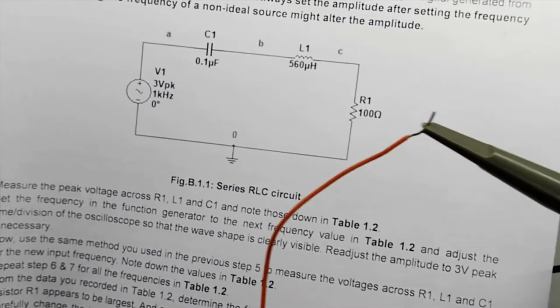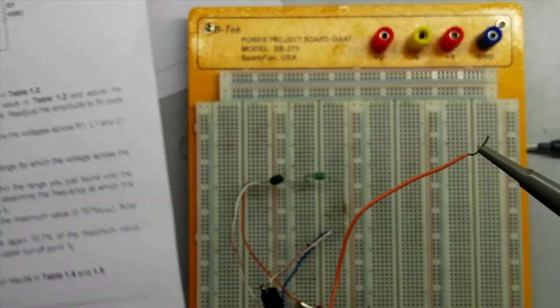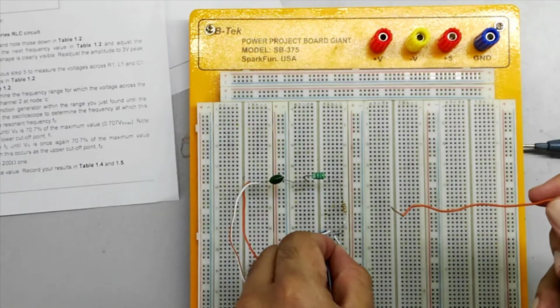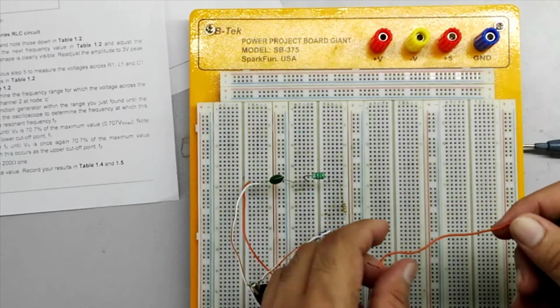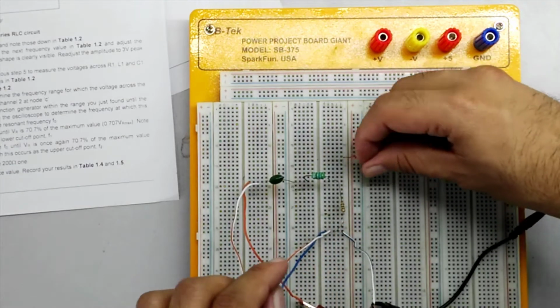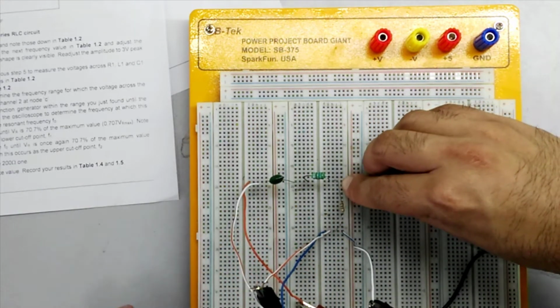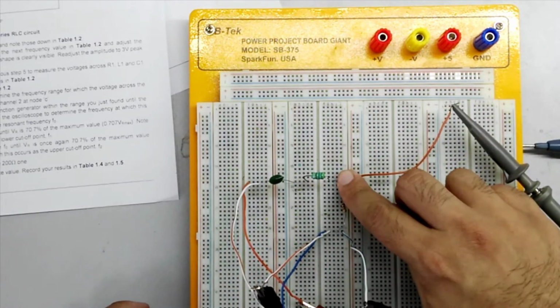For channel 2, I will connect it to node C. As always, the black wire goes to the ground and the red wire, the positive end, goes to node C.